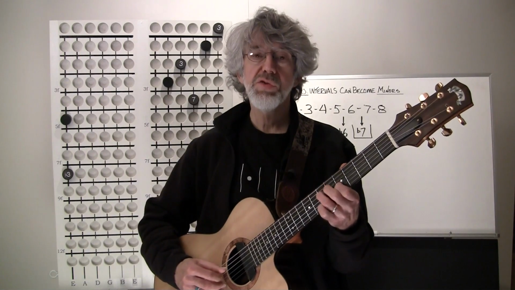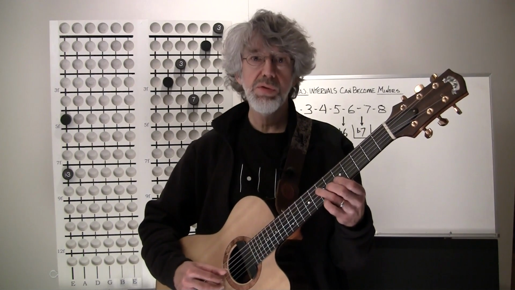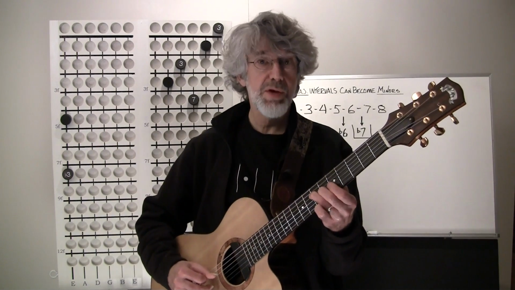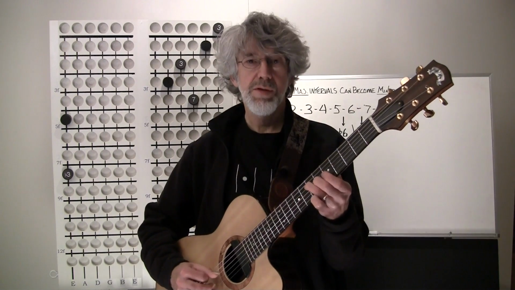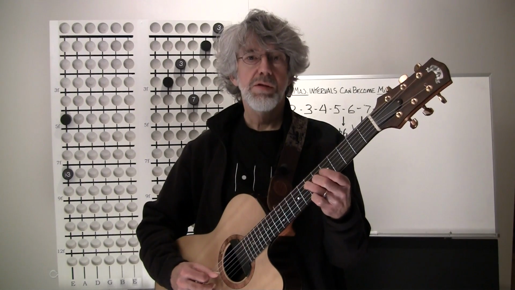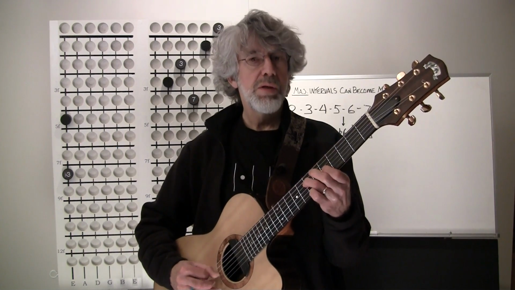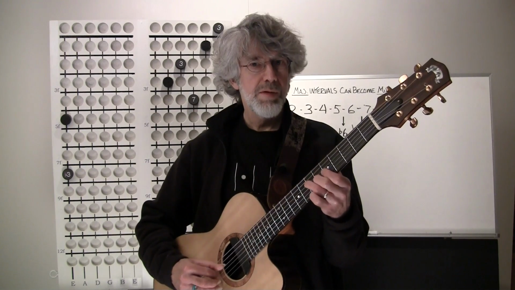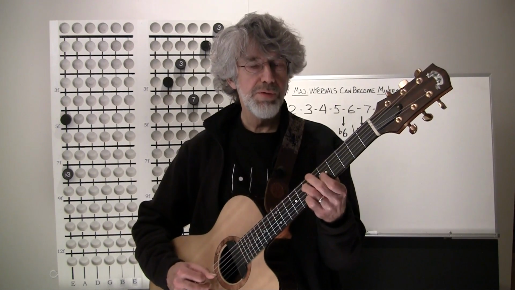There's a minor 3rd. Here's a major 3rd interval. You can compare the two. Generally, we think of that as producing a kind of a happy, upbeat sound. Lower the top note 1/2 step, becomes a minor 3rd. Major 3rd, minor 3rd.